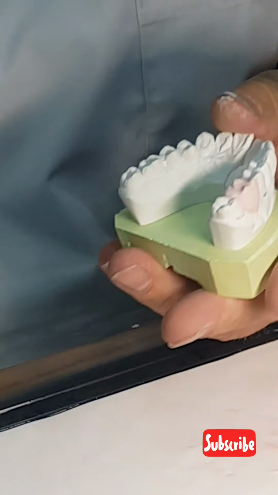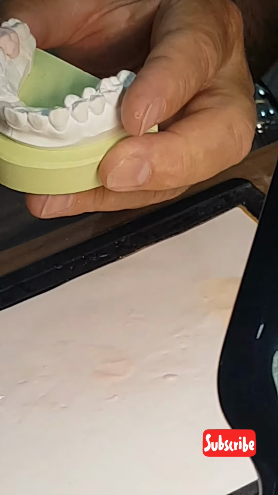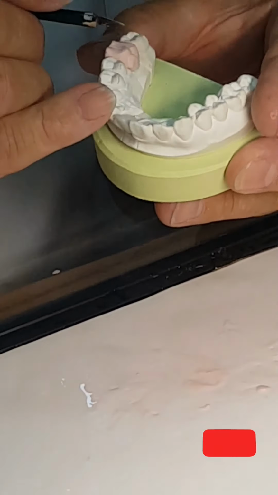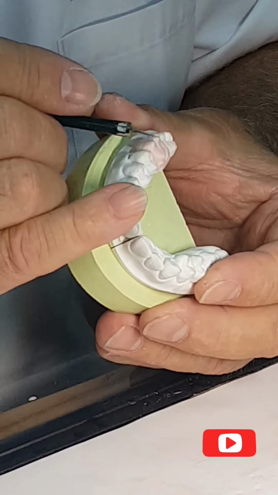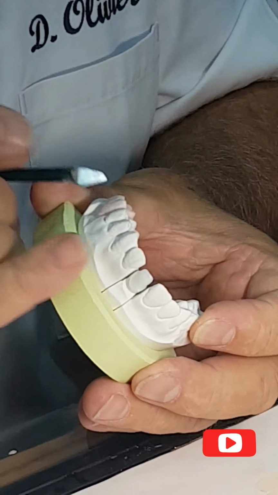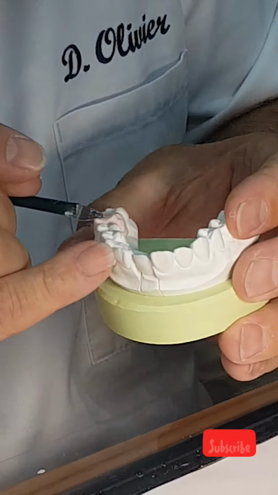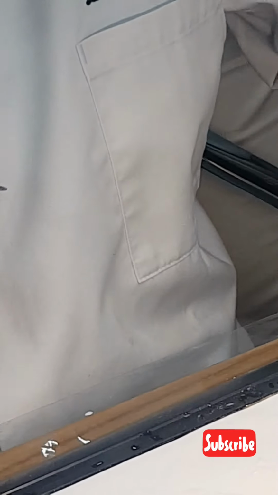Very fast. Why do I do that? Because now I'm going to prepare my cutback. And in the natural tooth, you have the same thickness of enamel everywhere. Everywhere, all around the crown. What does it mean?